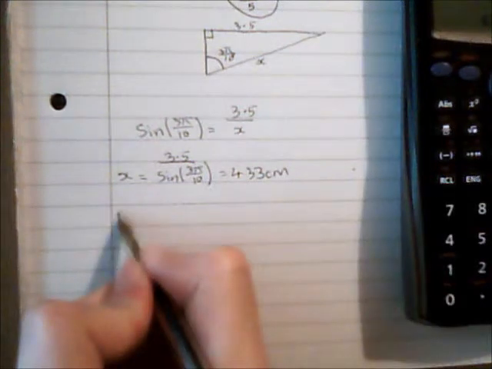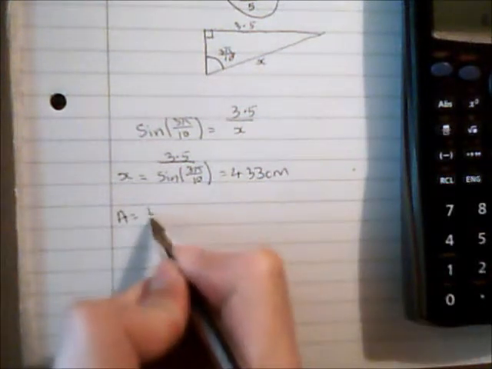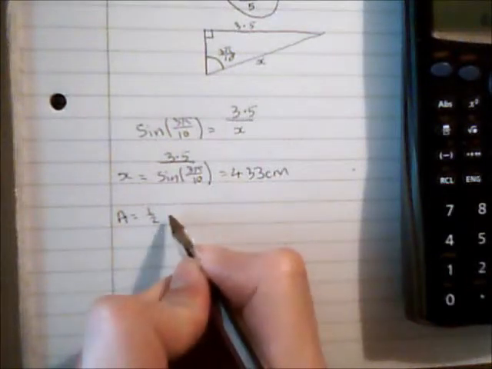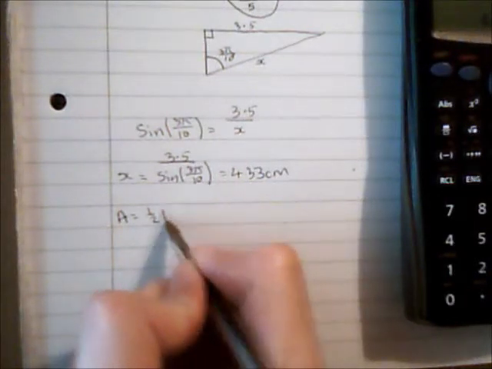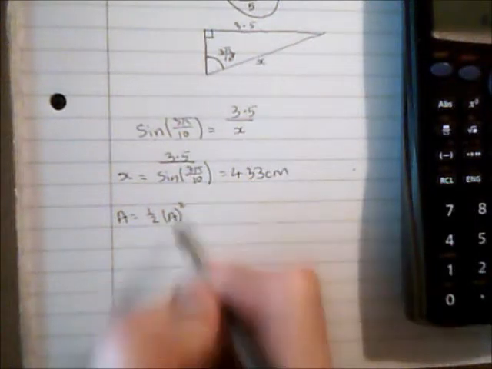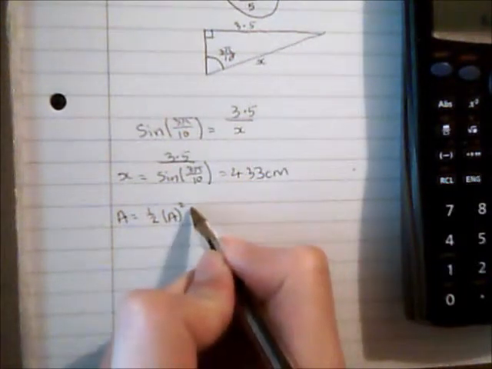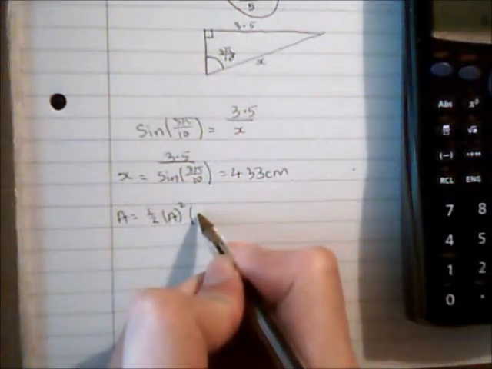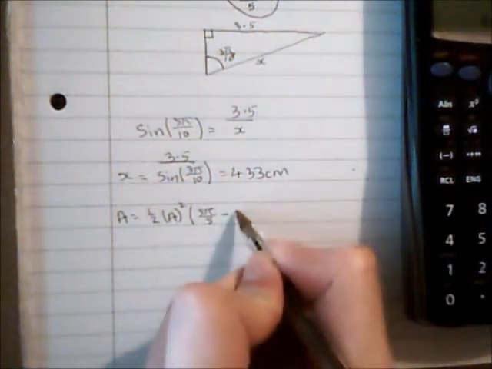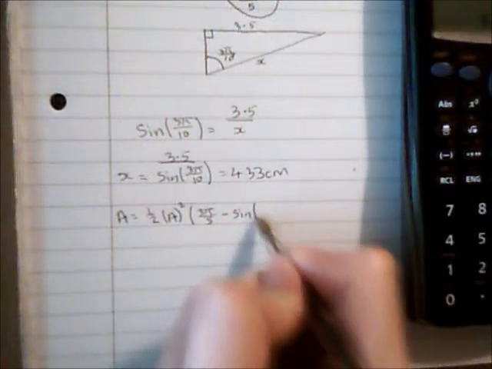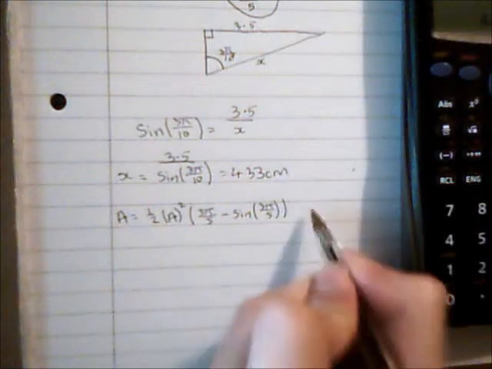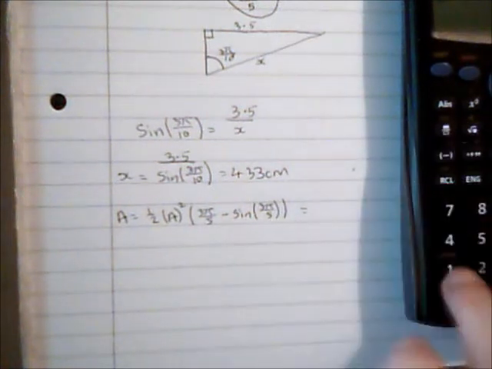So when I now find my area, I can do half, I put it in memory A, so it's half of A squared multiplied by 3 pi over 5 minus sine of 3 pi over 5, and I can just type that into my calculator now.